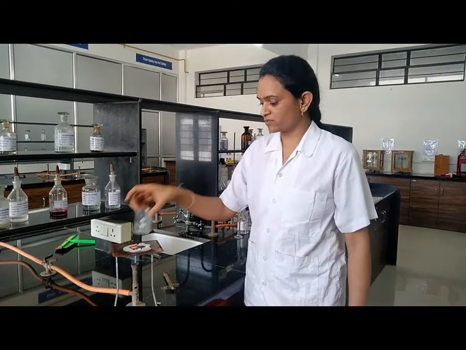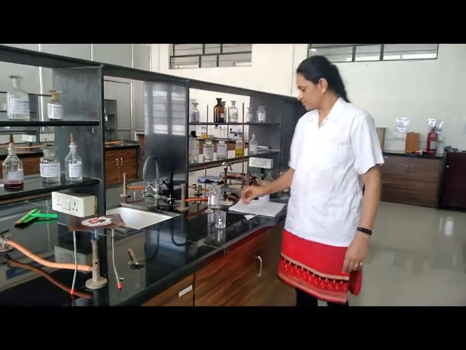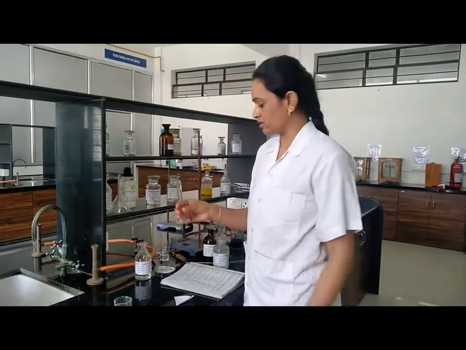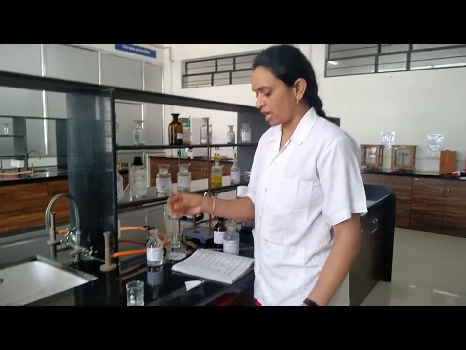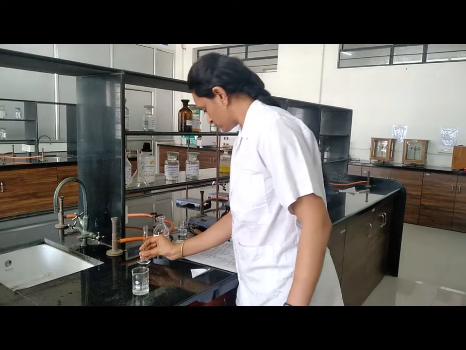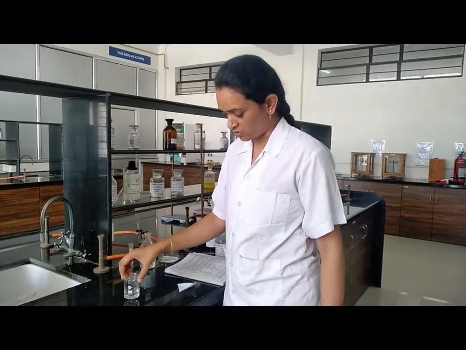Now we are boiling this for 3 minutes. Now we have to add 10 ml of sulfuric acid solution. We have already filled this measuring cylinder with 10 ml of sulfuric acid. Add this solution into the boiled solution. Then keep this solution for 2 to 3 minutes.